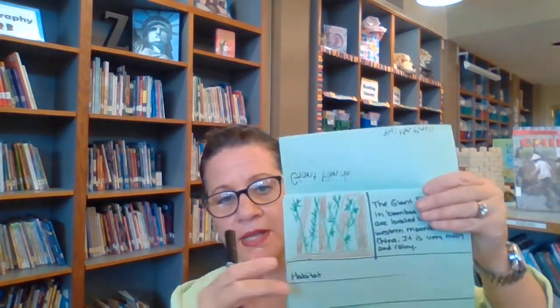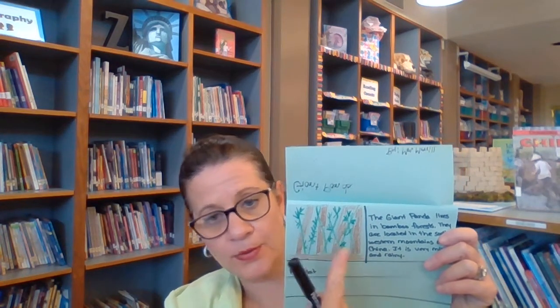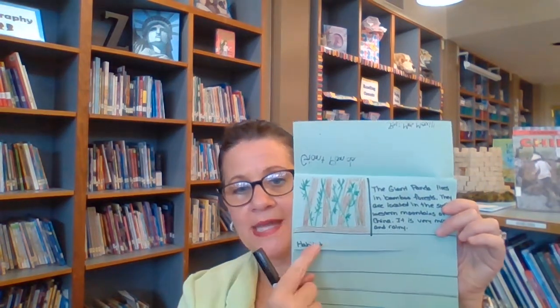So what I did was, on the website, I looked up giant panda and found out where they lived. So on one side of the paper, I wrote 3 sentences about the panda bear's habitat. And then I drew a picture of what their habitat looked like. You can put the animal in their habitat as well. It says the giant panda lives in a bamboo forest. They are located in the southwestern mountains of China. It is very misty and rainy. So I have 3 sentences that describe just the habitat. And that is all I want you to do today.